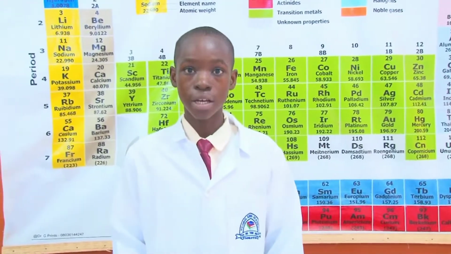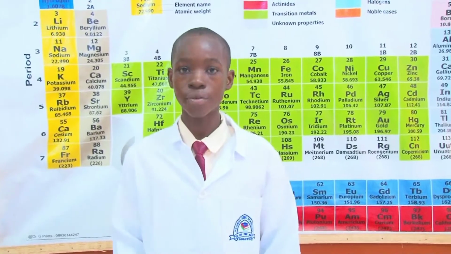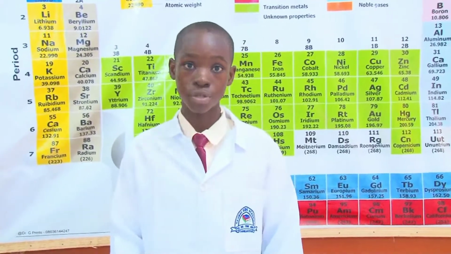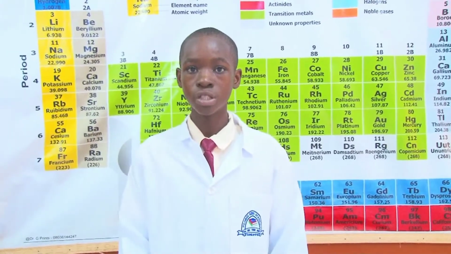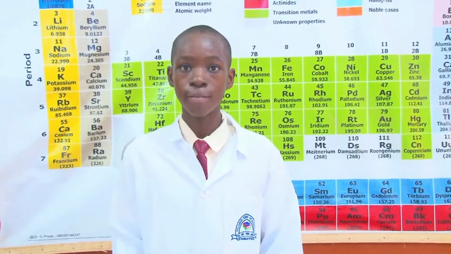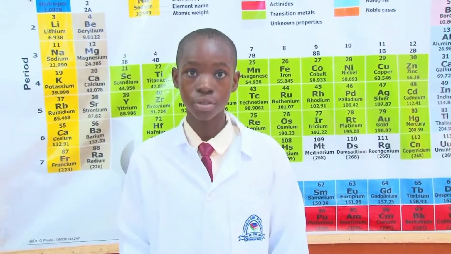Now, the previous speaker said earlier that surface area affects the rate of chemical reaction. Right, how about concentration? Do you know the meaning of the term concentration? And is it true that concentration really affects the rate of chemical reaction?